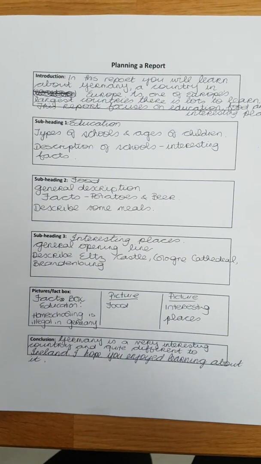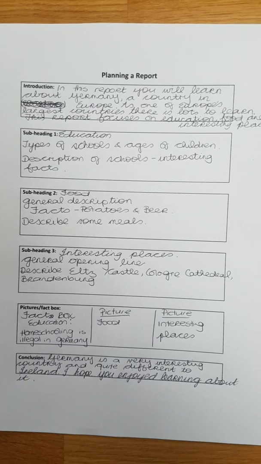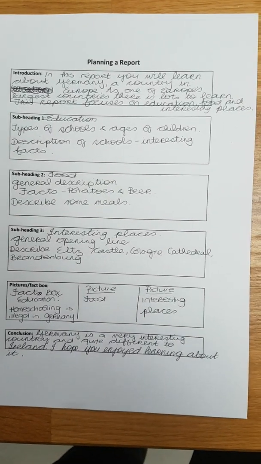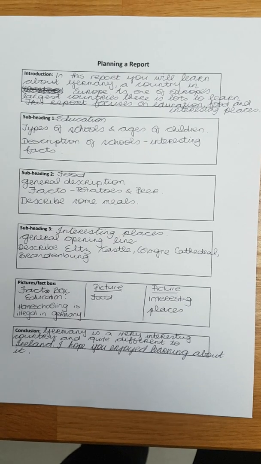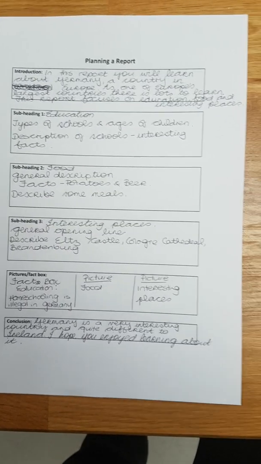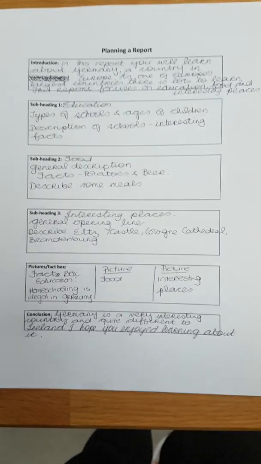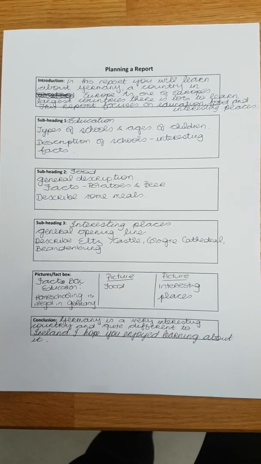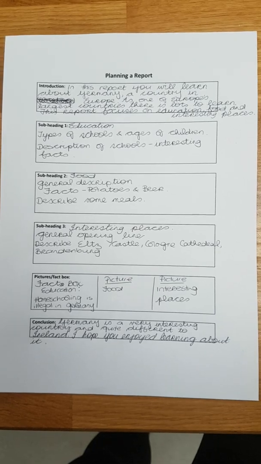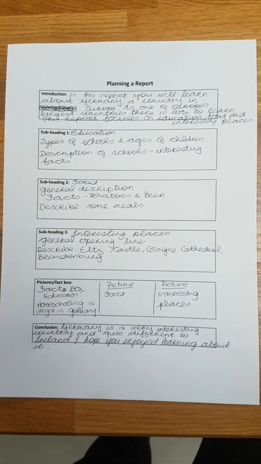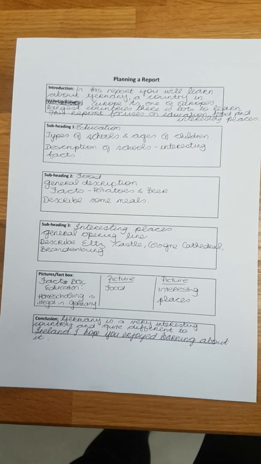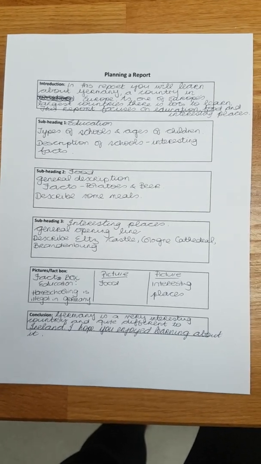As you can see, I have a bit scribbled out there as well, and it didn't really fit into the box, but this is just a plan. So it doesn't matter if it's not super neat and tidy. You might have a few mistakes in it, and that's fine. So then the three boxes I have are for our subheadings. So you might remember the subheadings I picked were education, food, and interesting places. But you might have picked three different headings, and that's totally fine.